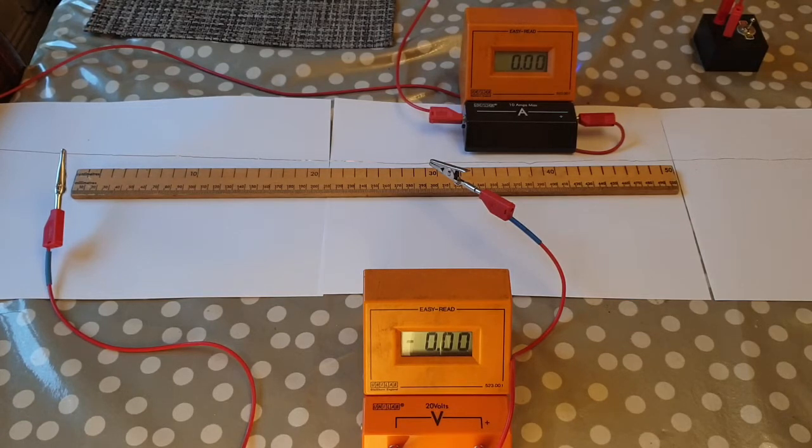So at the end of the last bit of work we did, we had a look at voltage, current, and resistance. And then we talked about voltage-current properties of different components, such as resistors, light bulbs, and diodes. What we're going to look at today is something which you may have covered at GCSE slightly.